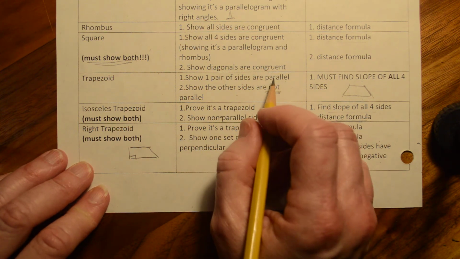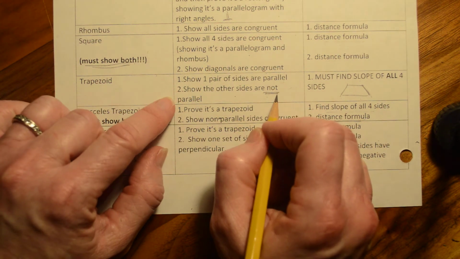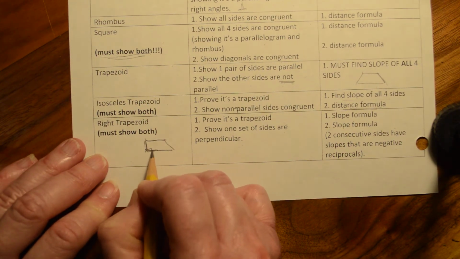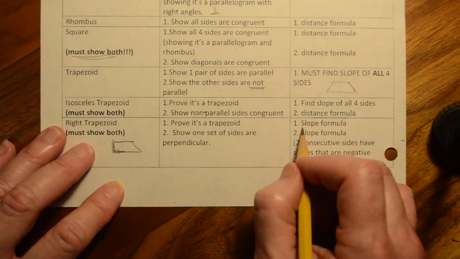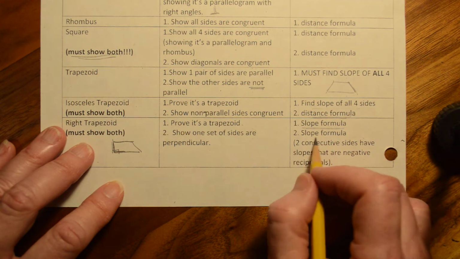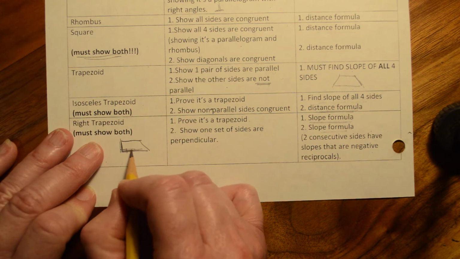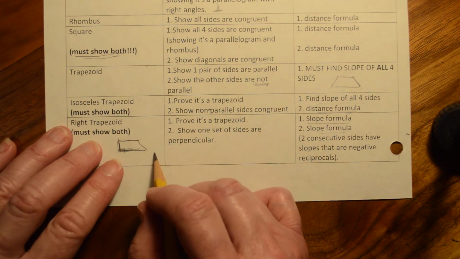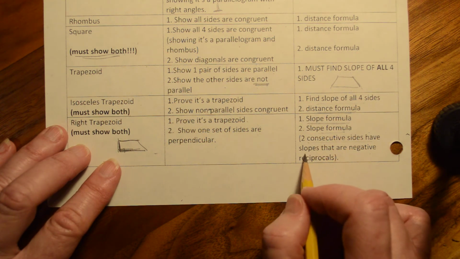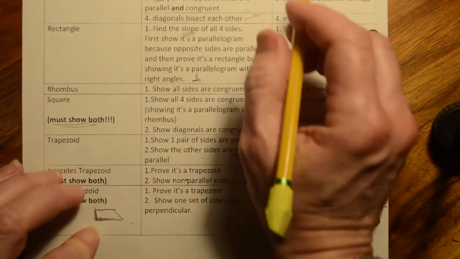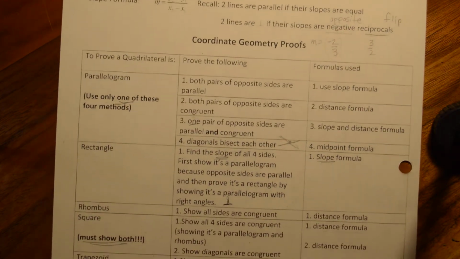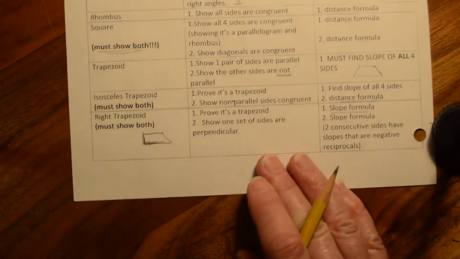And a right trapezoid, that's a trapezoid that looks like this, where there's a right angle. Prove it's a trapezoid, so show that one pair of sides are parallel and the other are not parallel, and then show that one set of sides are perpendicular, so this side and this side are perpendicular. So prove it's a trapezoid, that required the slope formula. Prove that one set of sides are perpendicular, again, that slope formula. You must make sure that you're picking consecutive sides right here. You'll have the diagram to help you pick which pair you want to look at. And you're showing that the two consecutive sides are negative reciprocals. In other words, that's what we talked about up here, that two lines are perpendicular if their slopes are negative or opposite reciprocals.